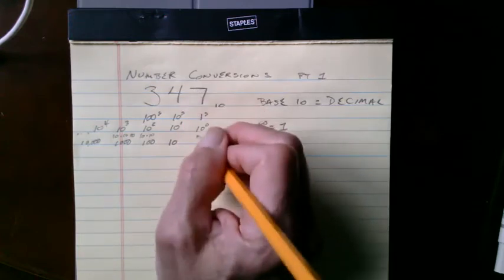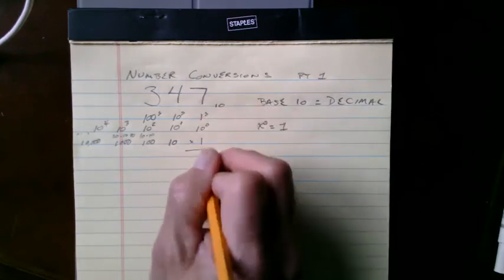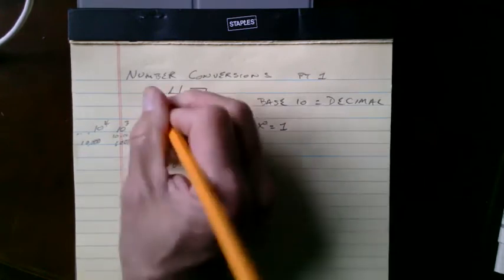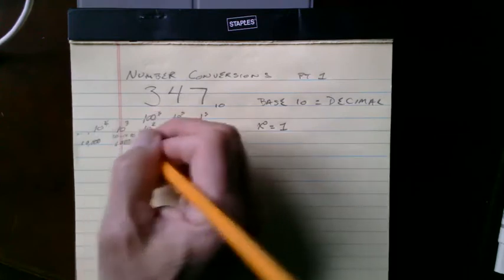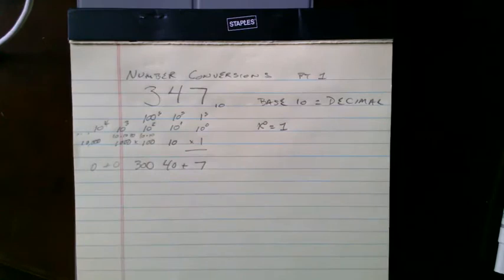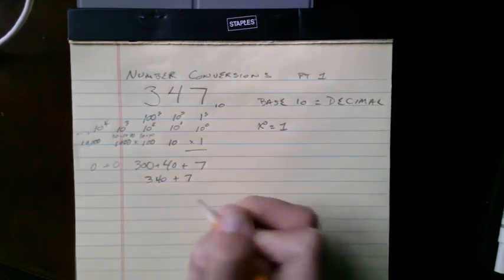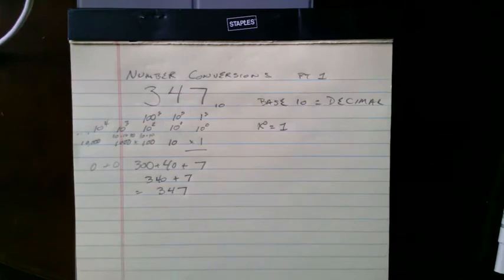All right, so in order to figure out what I'm looking at here, I take whatever symbol I have in my ones column, in this case a 7, multiply that by 1, and we get 7. 4 times 10 is 40. 3 times 100 is 300. I don't have any thousands, so this is just 0. So if we add all those numbers up, I've got 340 plus 7, which equals 347. So we can understand that concept about how we put numbers together.